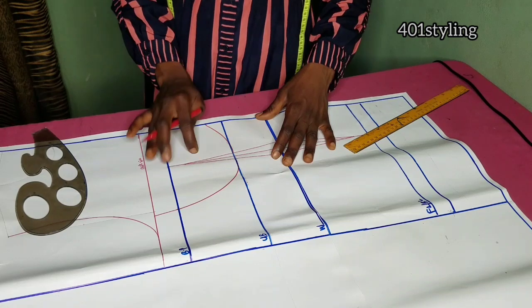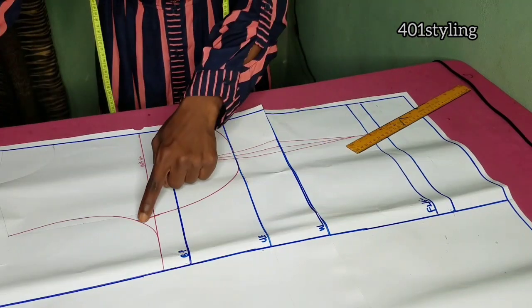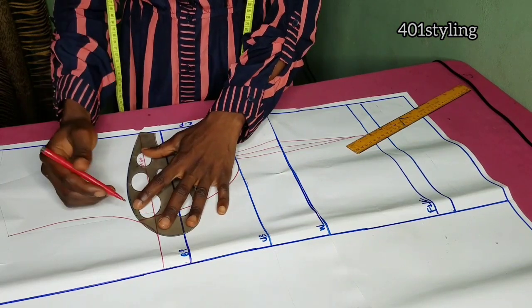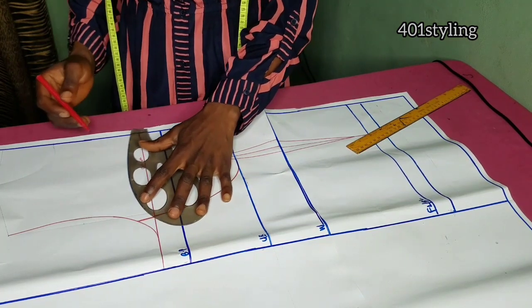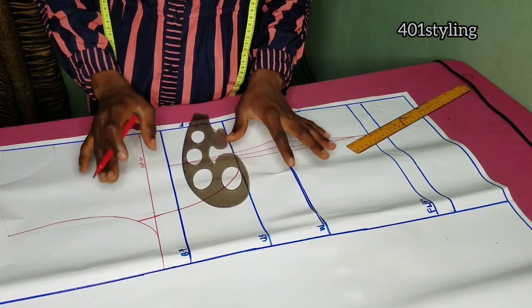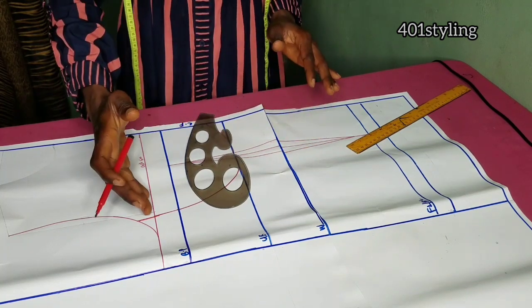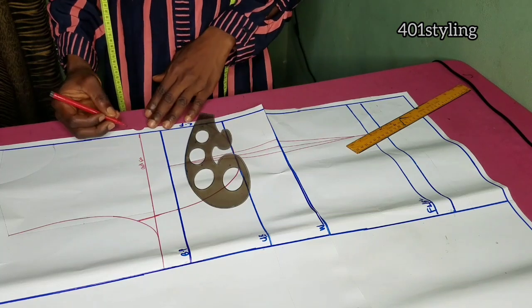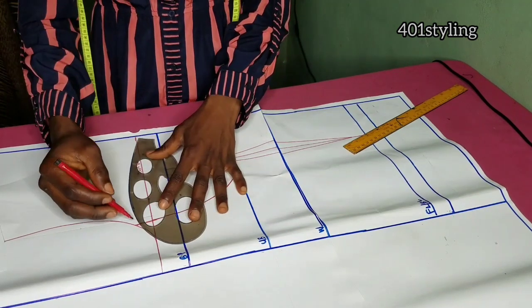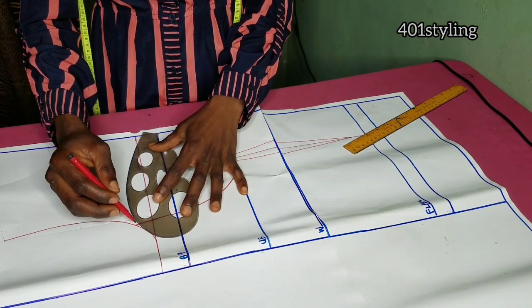So this is the cup area. Okay, and next thing you want to do now is to connect the upper part. So you'll be connecting from the armhole area to the chest line. But one thing is that if you don't want it to be lower, you can always come up by 0.5, just like I'm doing. So my client does not want it to be low, so I come up by 0.5.